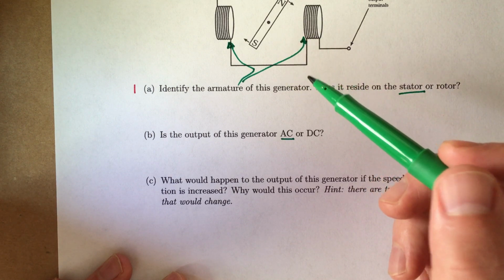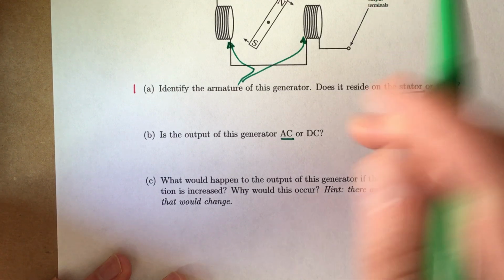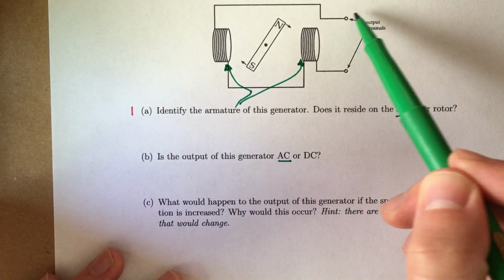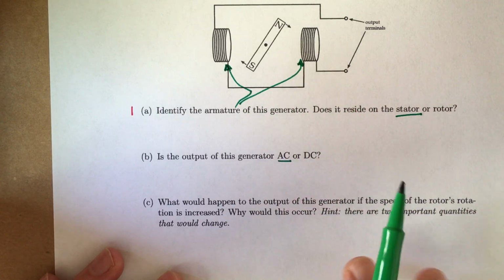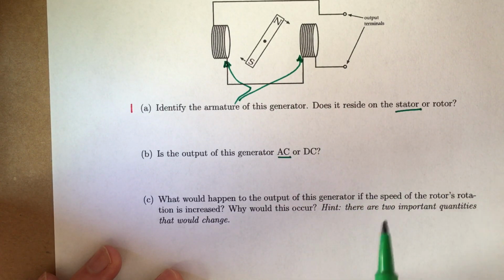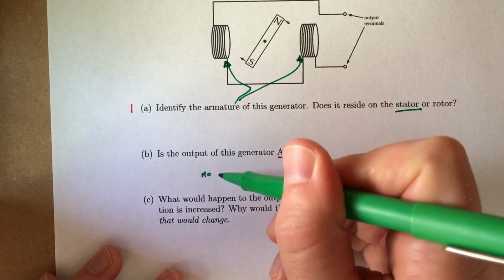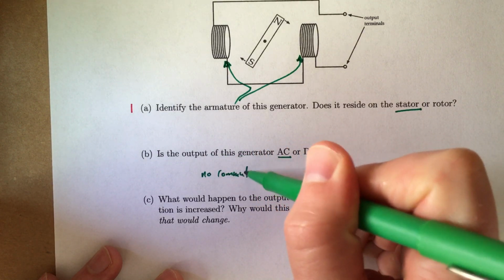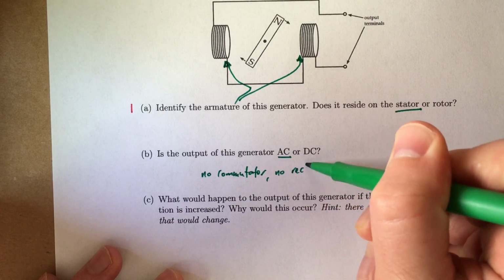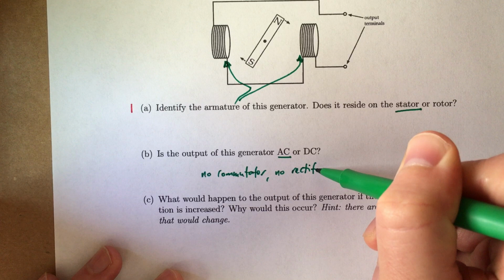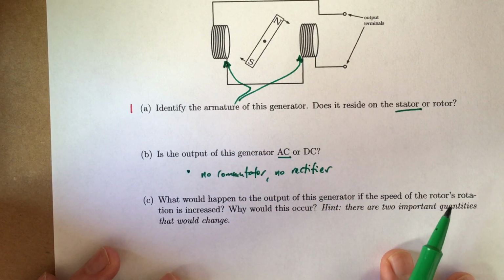And the other method would be to have a rectifier on the generator, and we could certainly add one here after the output terminals, okay? But we're asking, is this an AC or a DC generator? It's definitely AC for those reasons. No commutator and no rectifier. There we go. Okay, so a little explanation there.